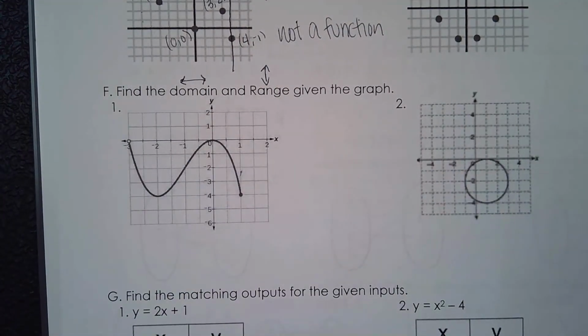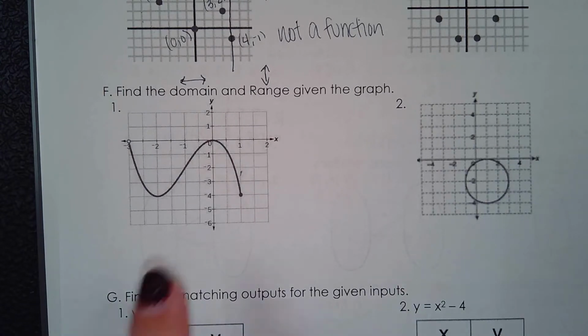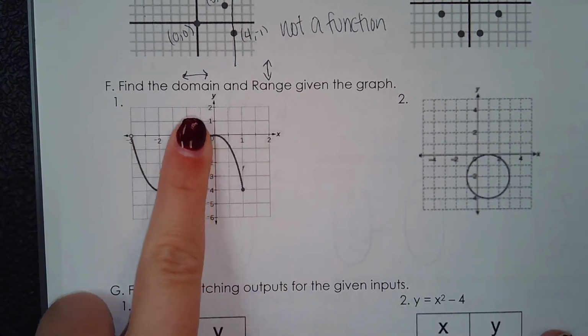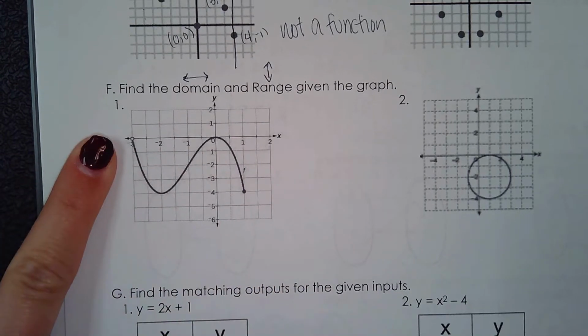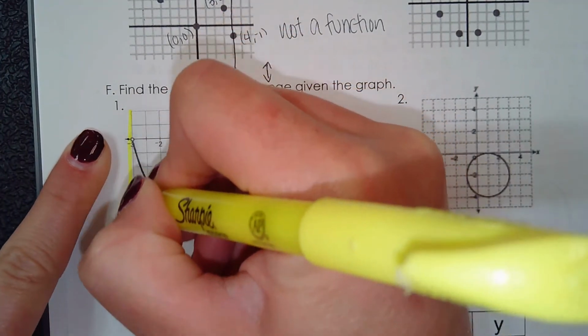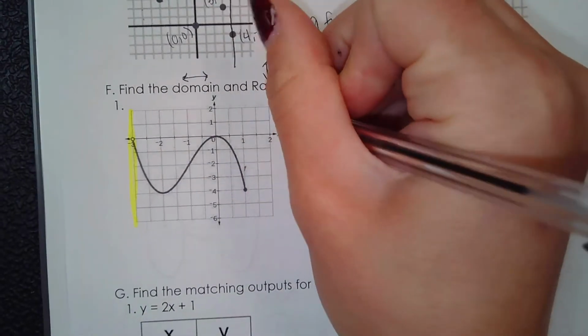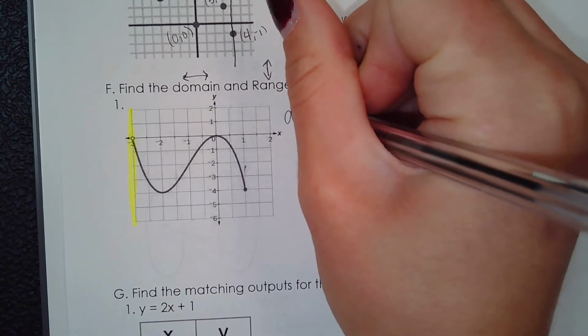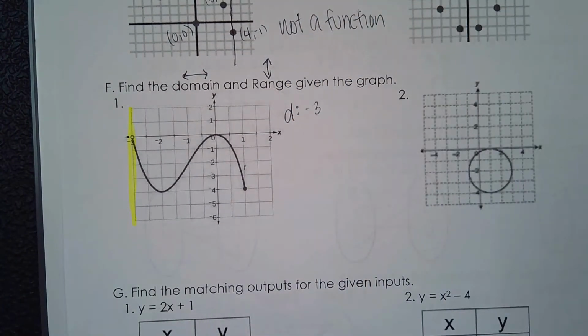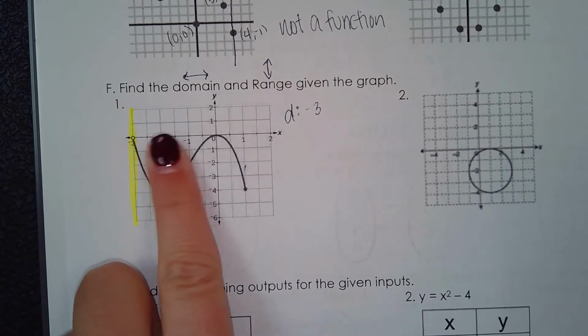So what I want you to do is take your first color, and we're going to do domain. So we need to go the furthest to the left that we can possibly go. How far is that? -3. So your graph stops at -3, so I'm going to draw a big line right there. So we're essentially drawing a box around where our function happens. Because that's the furthest to the left that we go, okay? Same color. What's the furthest to the right that we go?